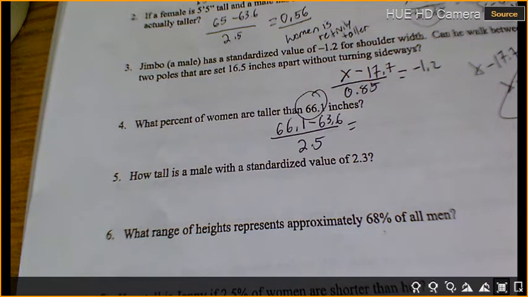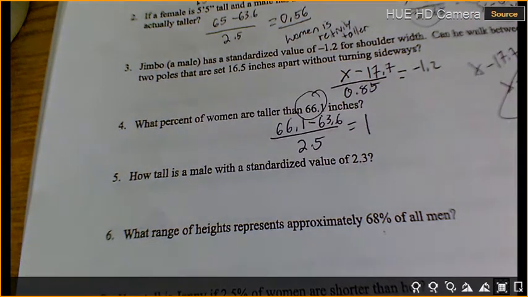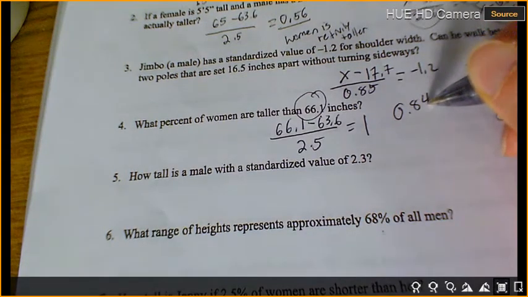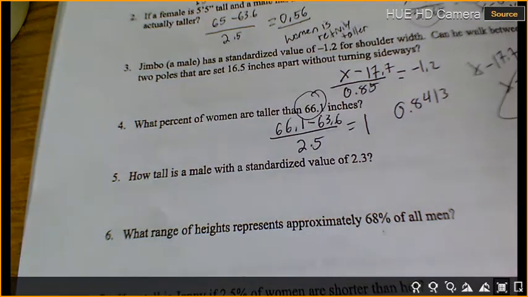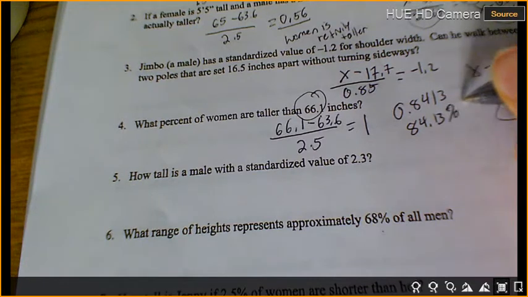66.1 minus 63.6 divided by 2.5 gives me a z-score of 1. So when I look up 1.0 on my paper, I go to my z-score, look up 1.0, and I get 0.8413, right? And so that's 84.13%.